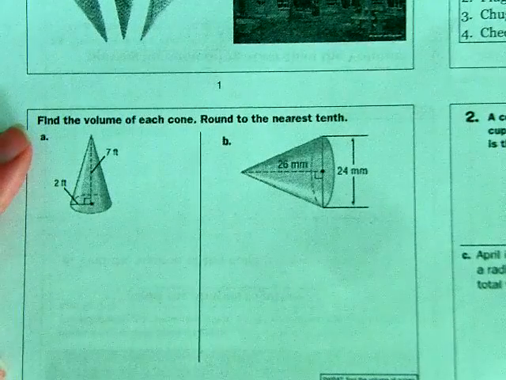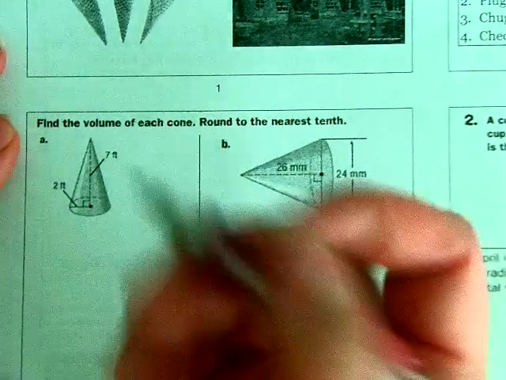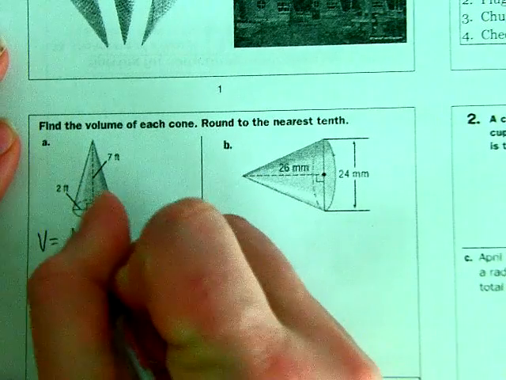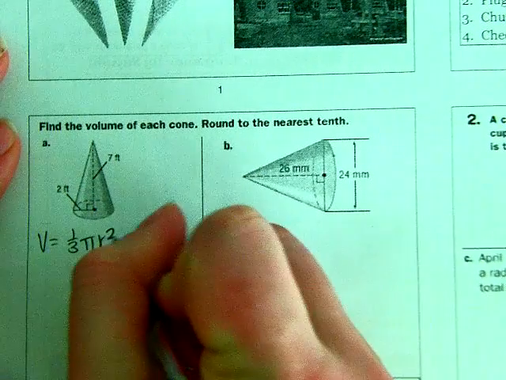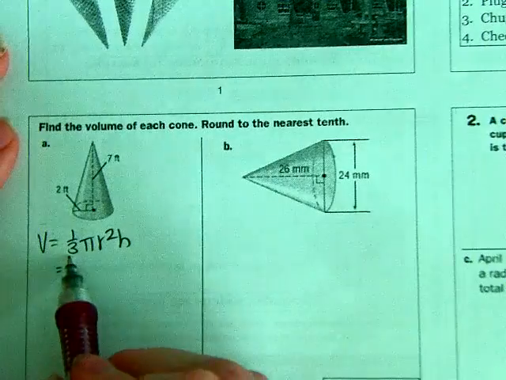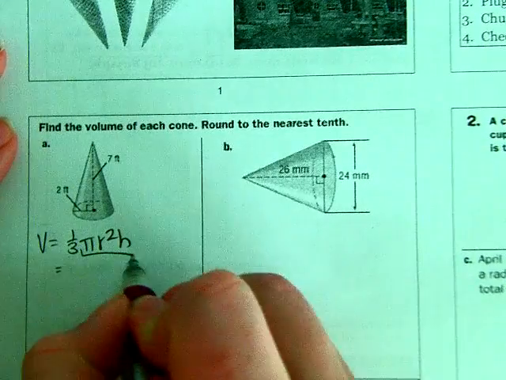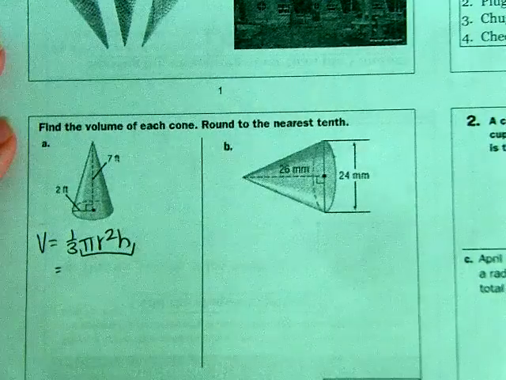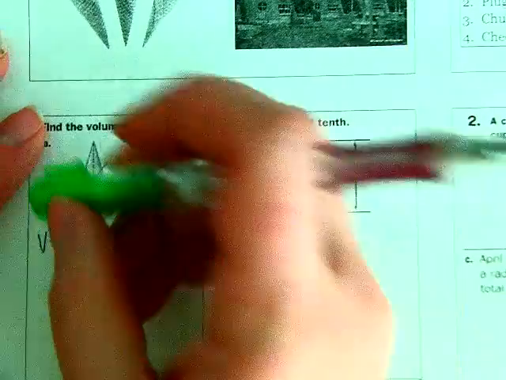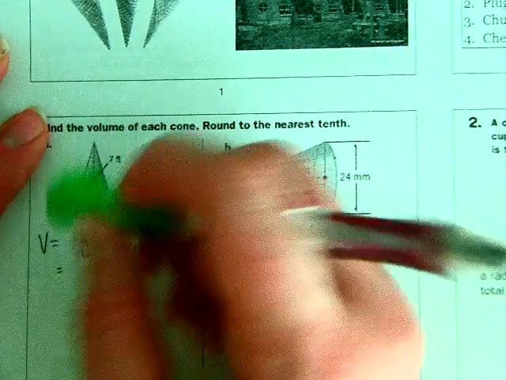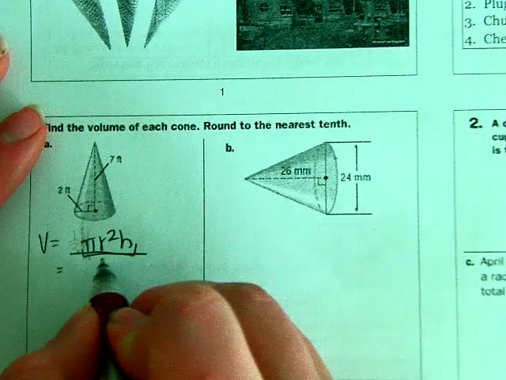So we're going to find the volume of these cones. I'm going to use the pi button today. So volume equals 1/3 pi r squared h. And the 1/3 is a little goofy, so I type all of this in, and then I take my answer divided by 3. So maybe a better way to write this would actually be pi r squared h all over 3.